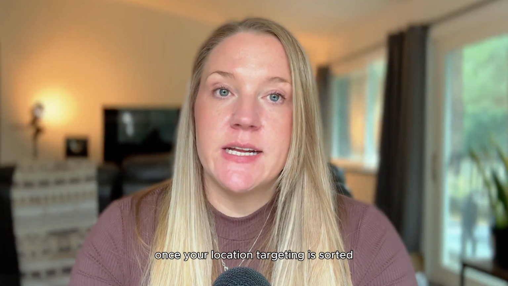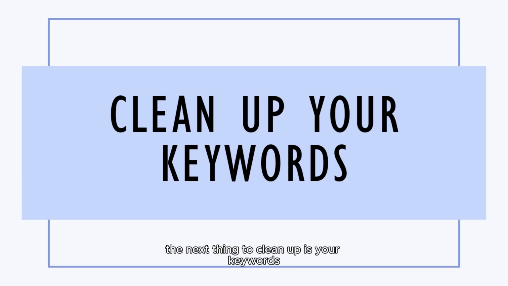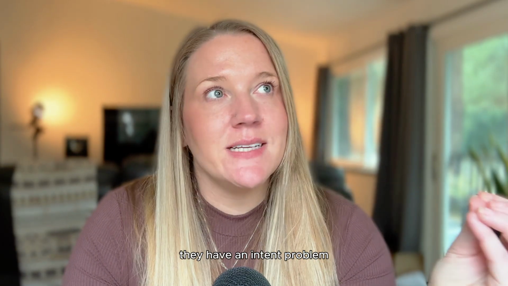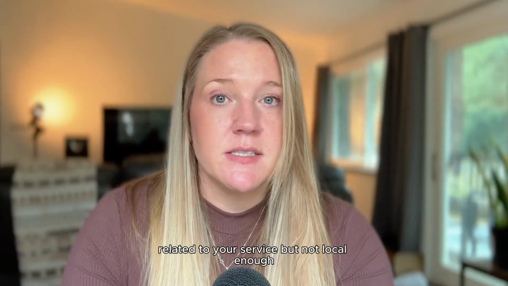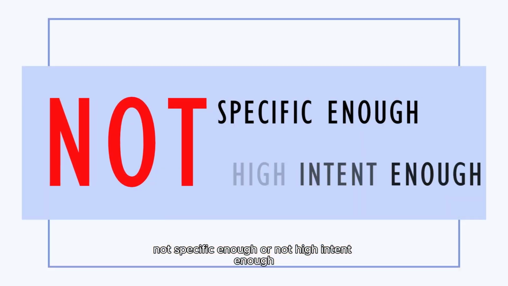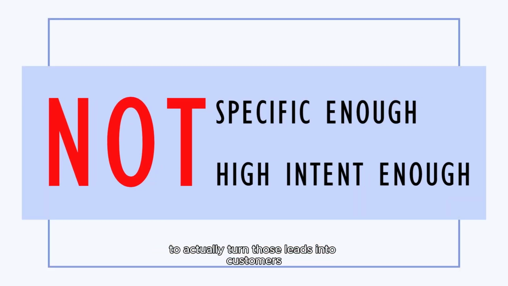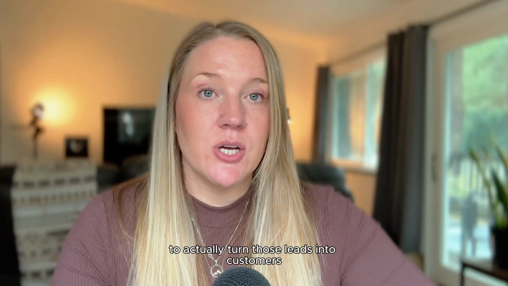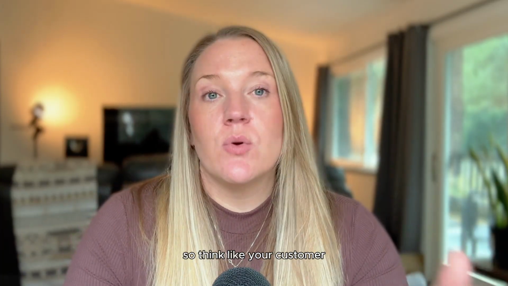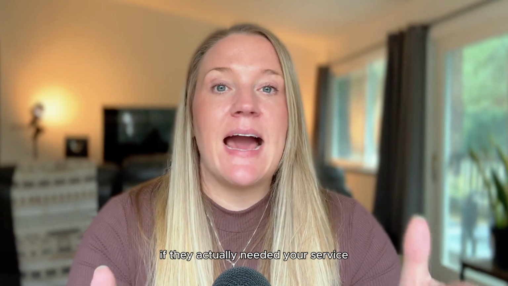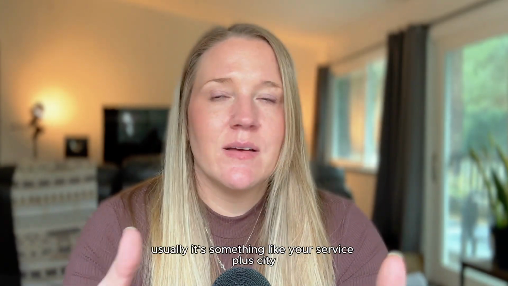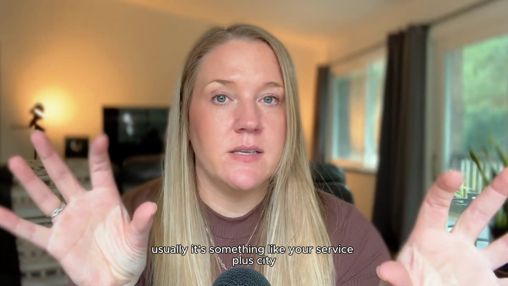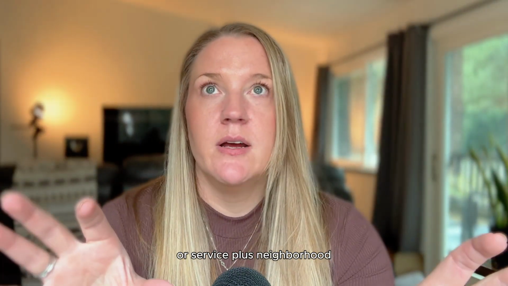Once your location targeting is sorted, the next thing to clean up is your keywords, because a lot of local campaigns don't really have a traffic problem, they have an intent problem. They're showing up for searches that are related to your service, but not local enough, not specific enough, or not high intent enough to actually turn those leads into customers. So think like your customer. How would someone search if they actually needed your service right now in your area? Usually it's something like your service plus city, or service plus neighborhood, or near me.